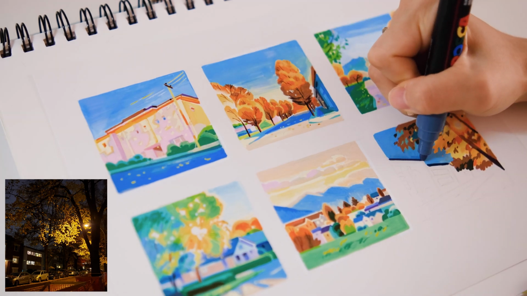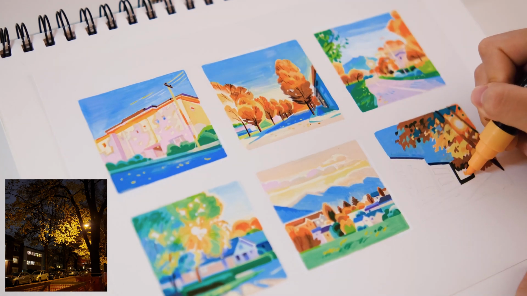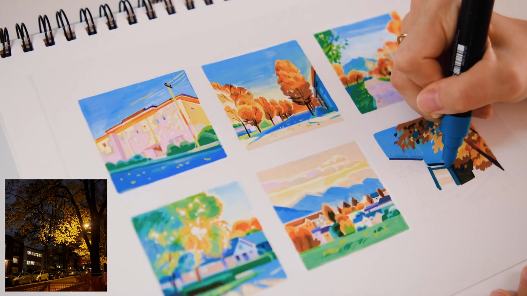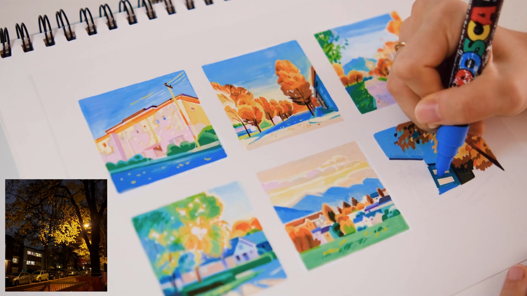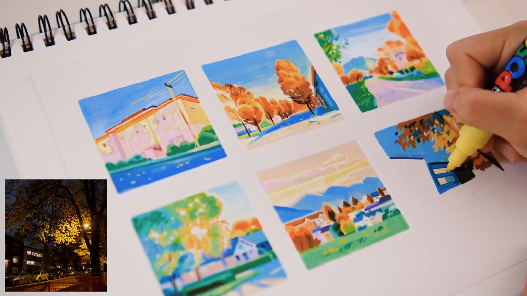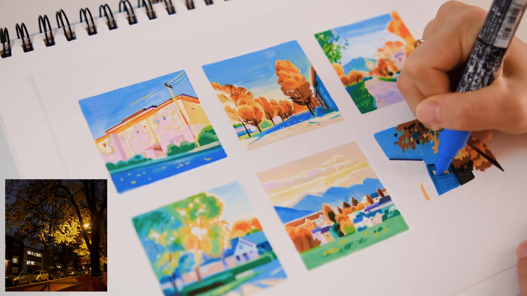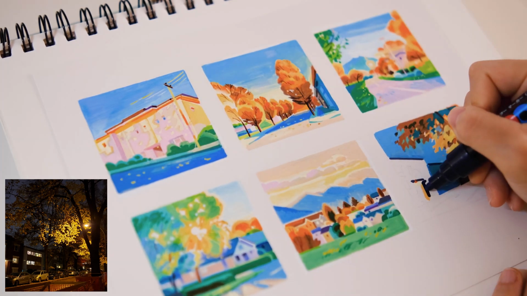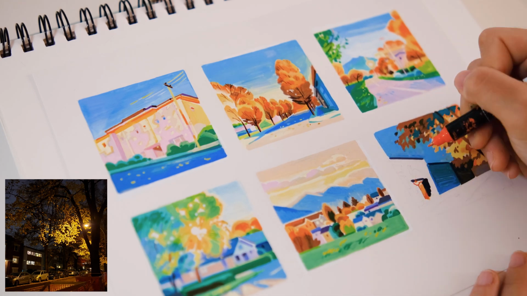Moving downwards, working on the apartment buildings in the background. I wanted the edge to be dark and therefore create a really strong silhouette against the sky. For the building itself, I blended in some purple as well as some slate gray and emerald gray, depending on how light I want it to be.